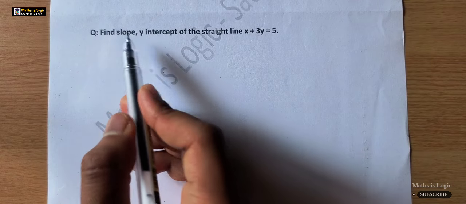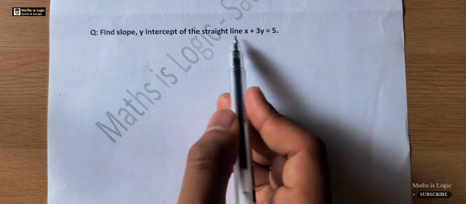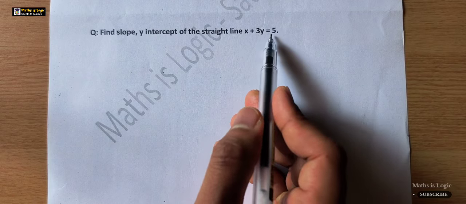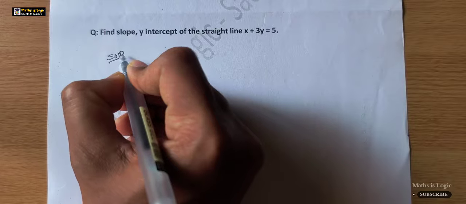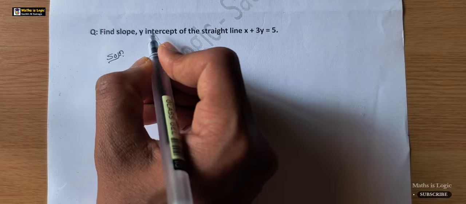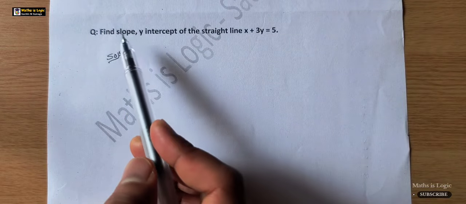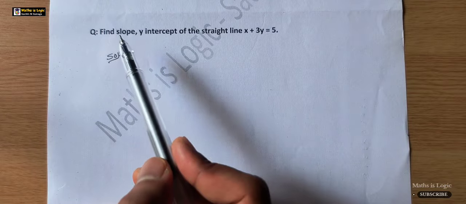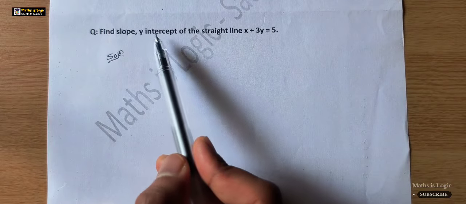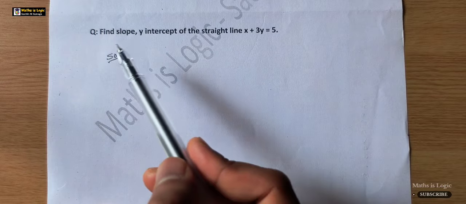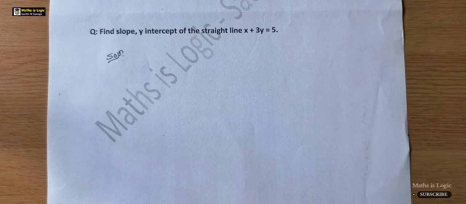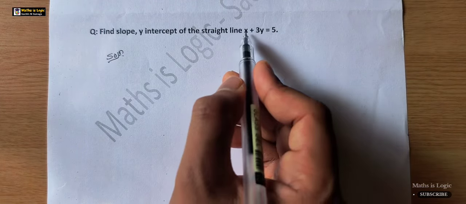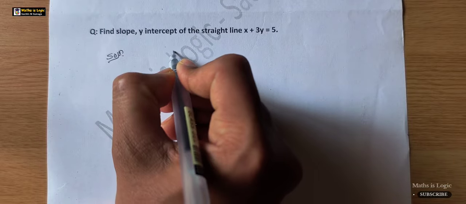Next one, find slope and y-intercept of the straight line x plus 3y is equals to 5. So in this question only you need to find out the slope and y-intercept. So better what you need to do is, if they give any two values or if they give any three, better you solve all three values. That is the slope, x-intercept and y-intercept. So what is the equation given?